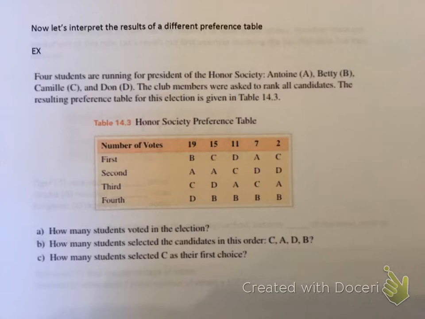Remember the B, A, C, D, like if I'm looking at the first column, that means 19 people voted for B, which is Betty, as their first place choice. Second place choice would be Anton. Third place choice would be Camille. And finally, their fourth choice would be Dawn. So that's what that means. Part A says, how many students voted in this election? So we have to look at the number of votes. I'm going to add up 19 plus 15 plus 11 plus 7 and then plus 2.